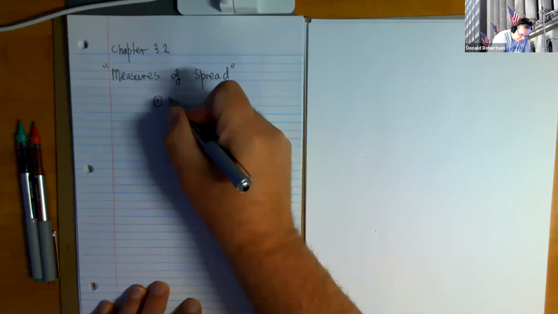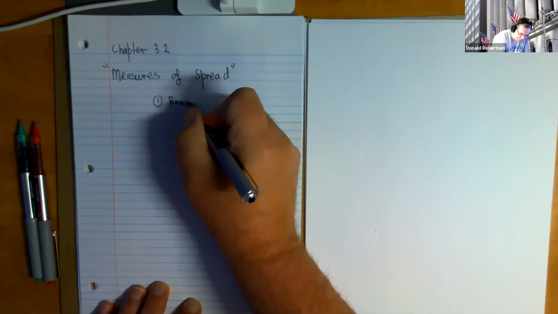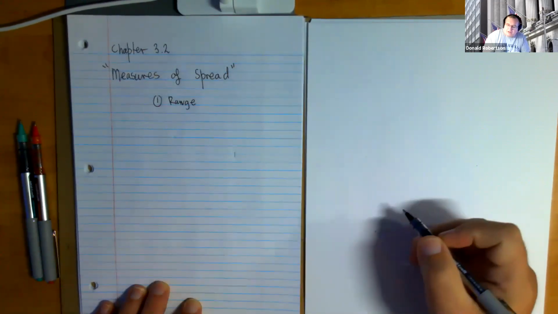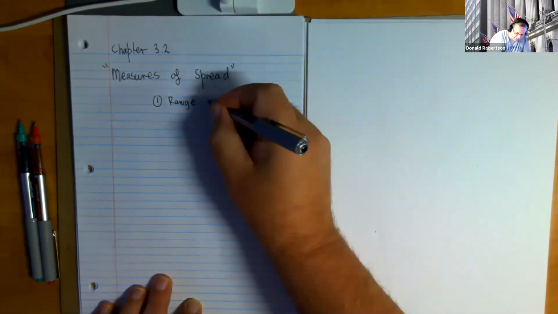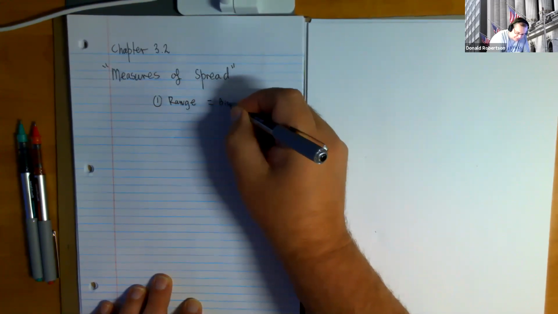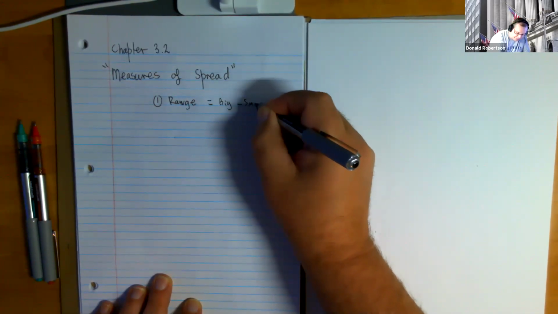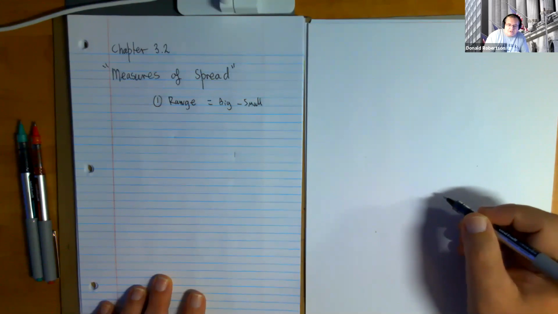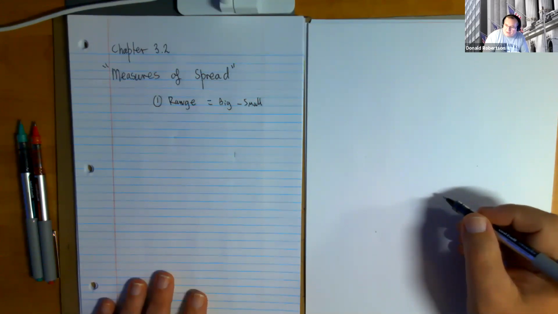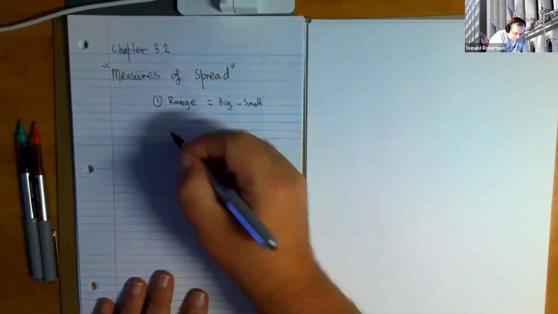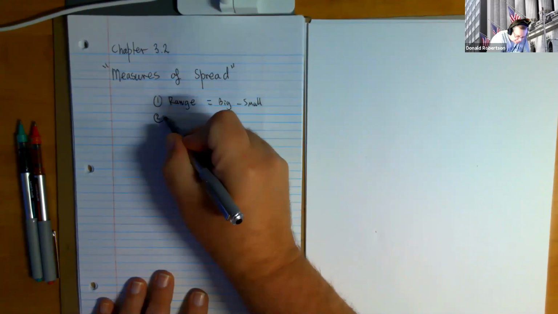They're called the range. Very simple to calculate the range. You basically just take the biggest number and you subtract the smallest number. Although it's very easy to do, it's not that practical. It's not sophisticated enough to get you the gist of what you want.